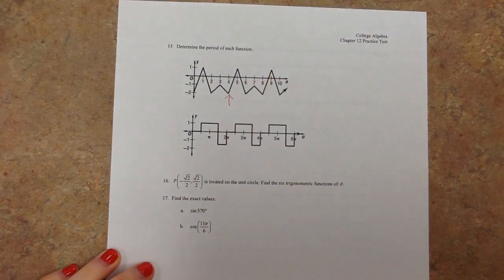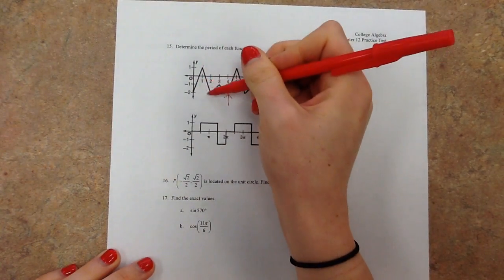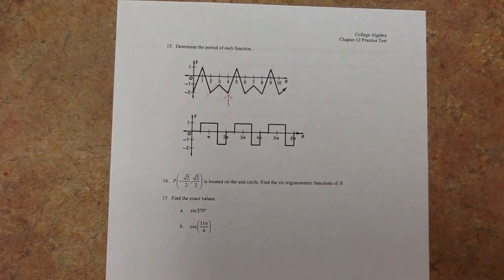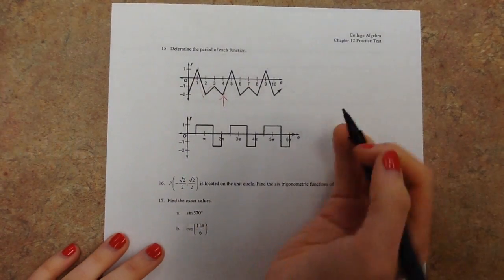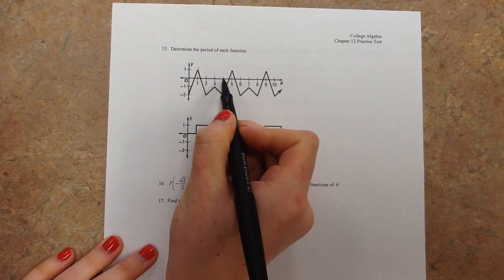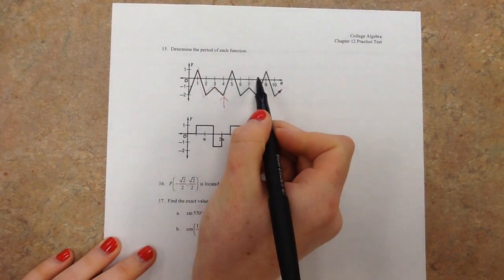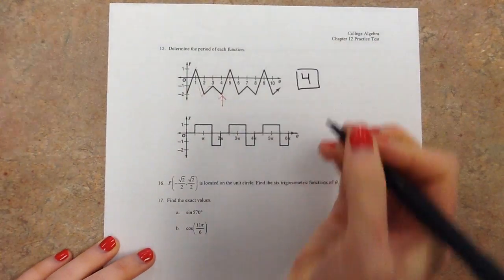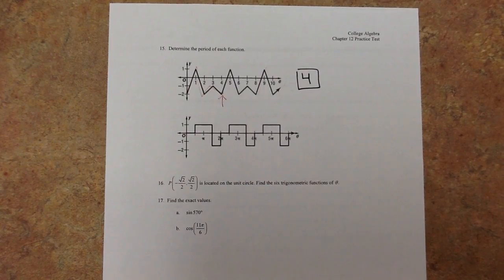So right here is where it starts to repeat. It does tall peak, short peak, and then it starts to repeat after that point. So as soon as it starts repeating, that's the value of the period. It went from 0 to 4, then from 4 to 8, and then we would assume it would go from 8 to 12. So the length of the period is 4, how long it takes to get through one cycle.